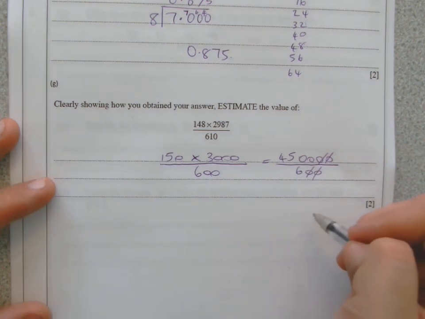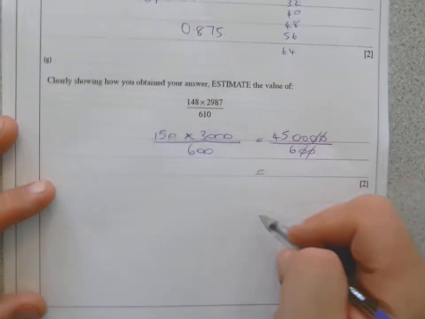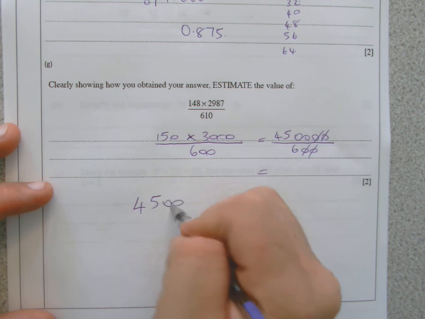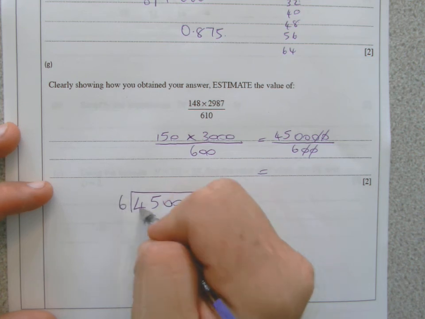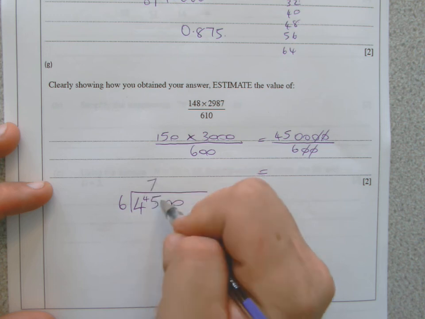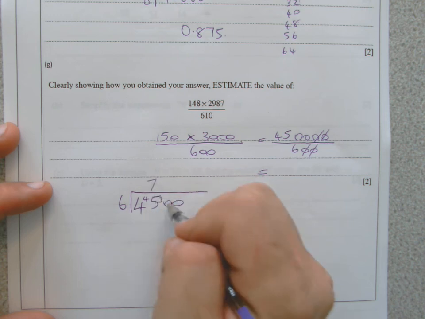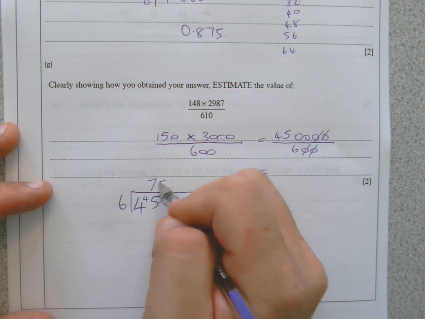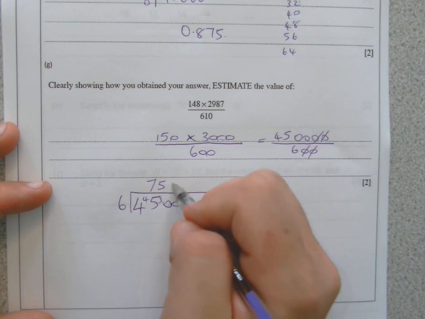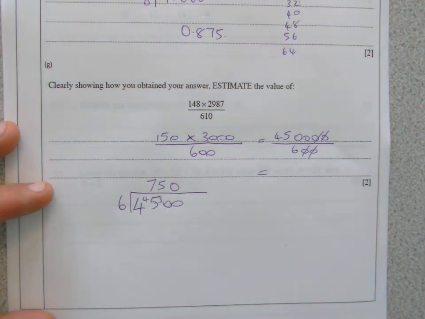Okay? So you could do the bus stop method then to work out 4,500 divided by 6. 6 into 4 doesn't go. 6 into 45 goes 7 times. Remainder 3. 6 into 30 goes 5 times. And there's no remainder. And then 6 into 0 goes 0 times. So 750.